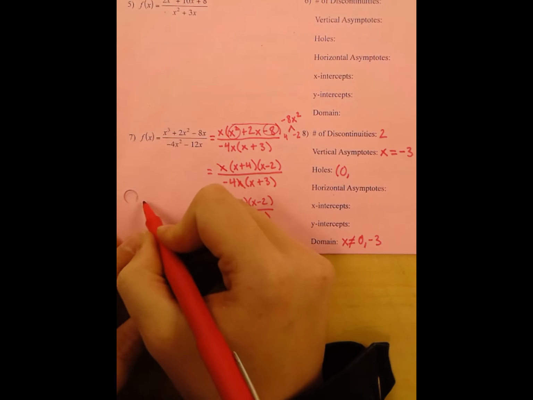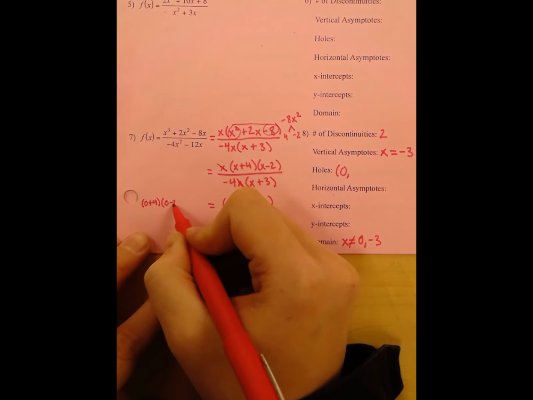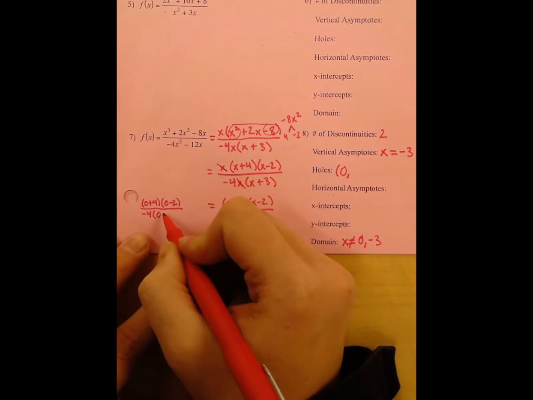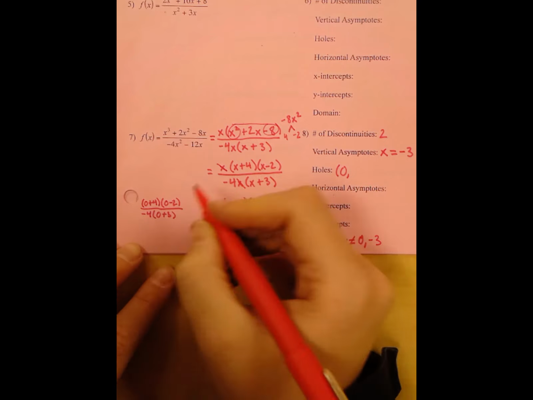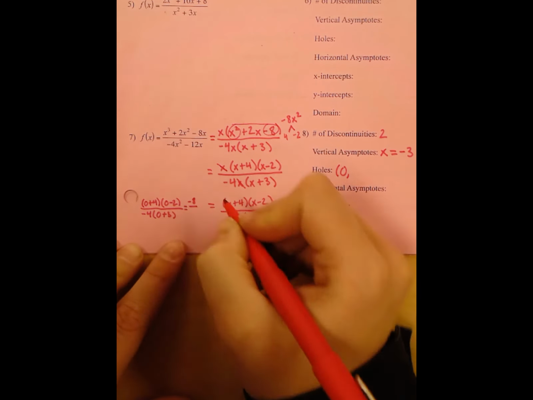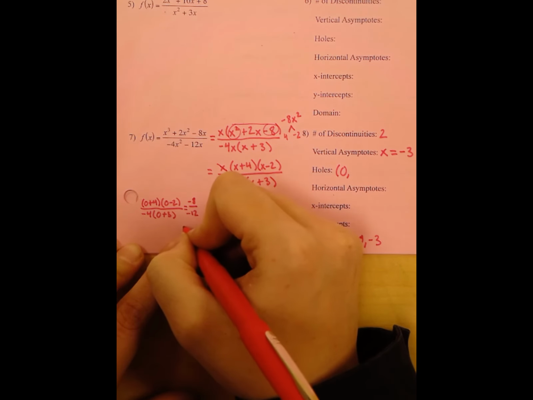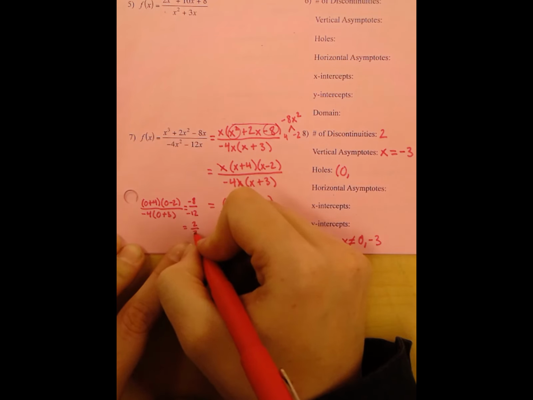So I have 0 plus 4, 0 minus 2 over negative 4 times 0 plus 3. So 4 times negative 2 is negative 8 over negative 4 times 3, which is negative 12. Negatives cancel, and those can reduce by 4 each, so I get 2 over 3.